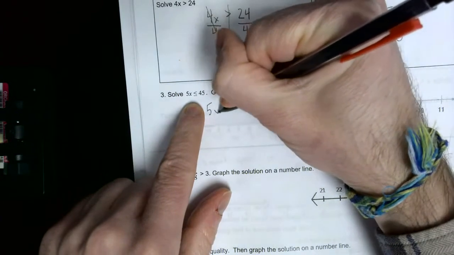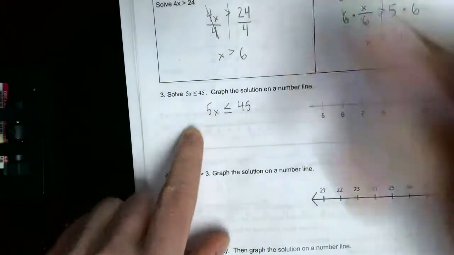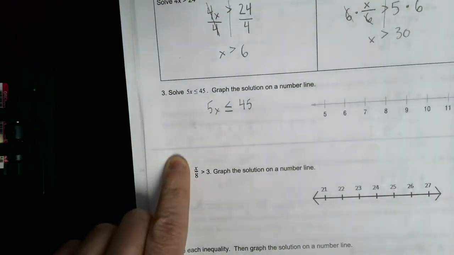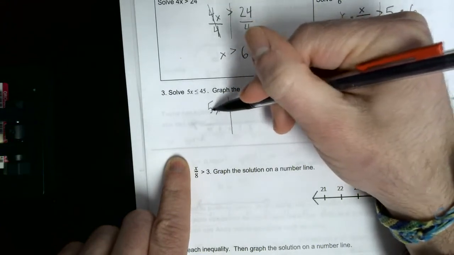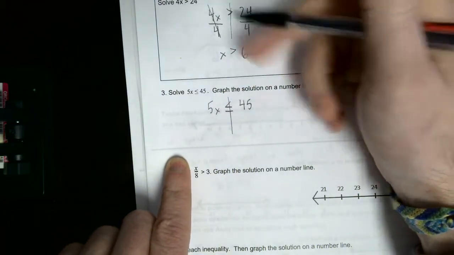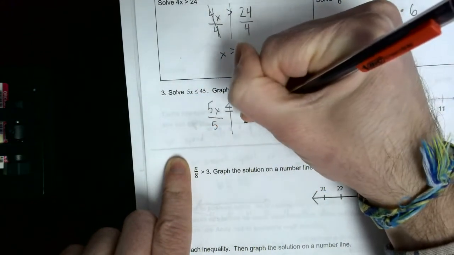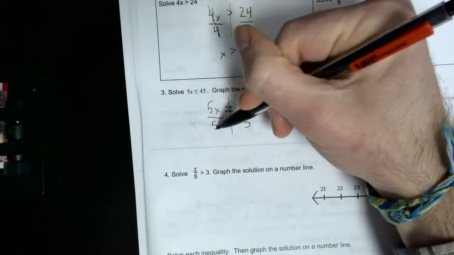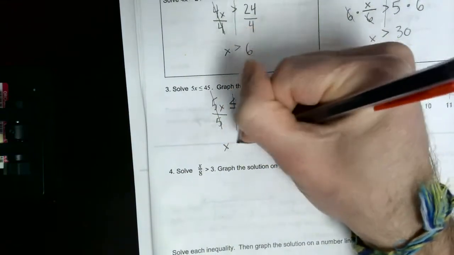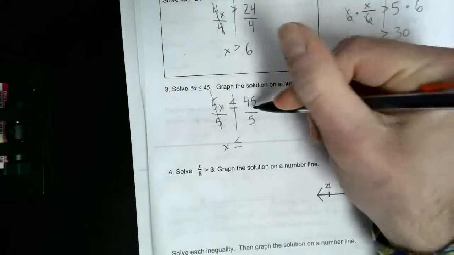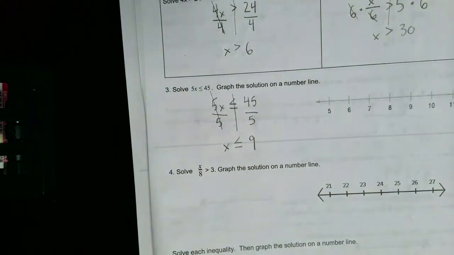We have 5x less than or equal to 45. So for these, we're going to solve it, and then we're going to graph it. We'll do our wall. How do we get rid of times 5? Well, believe it or not, we're going to divide by 5 on both sides. The 5 and the 5, they're gone, and we're left with x. Let's keep the symbol, less than or equal to 45 divided by 5 is 9. So x has to be less than or equal to 9.